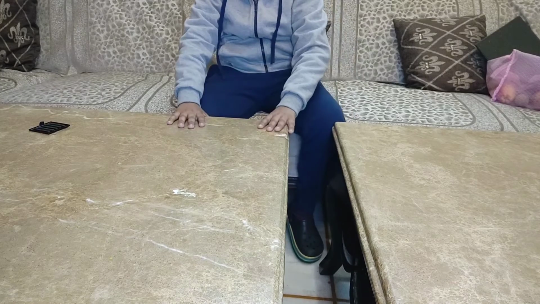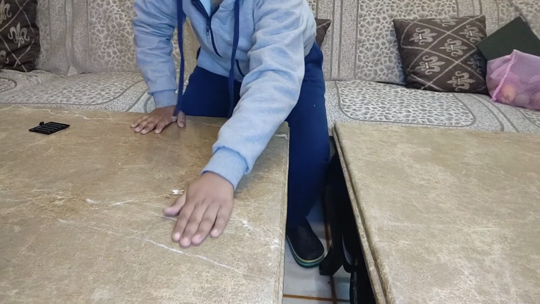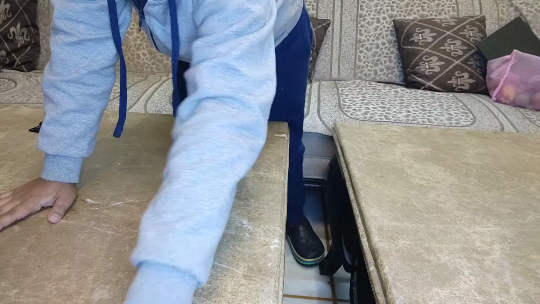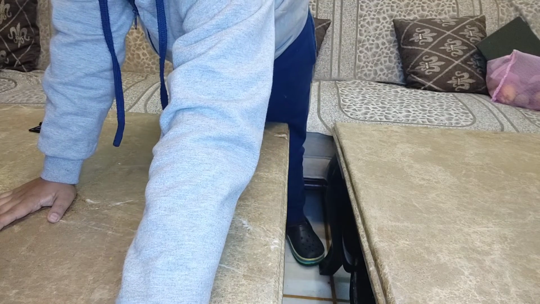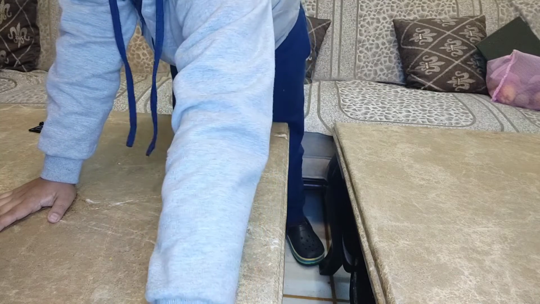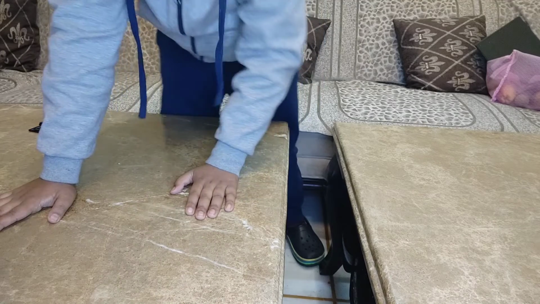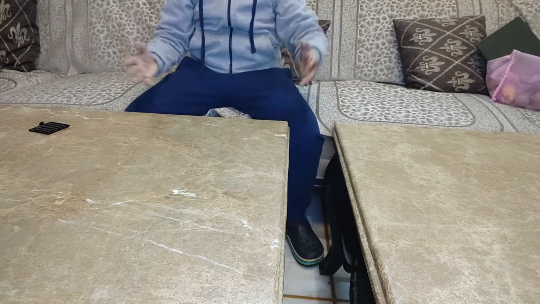So as you can see, this is the table. The car will go forward, forward, forward, forward, and when the table corner ends, it will automatically stop, take a turn back and move forward again.